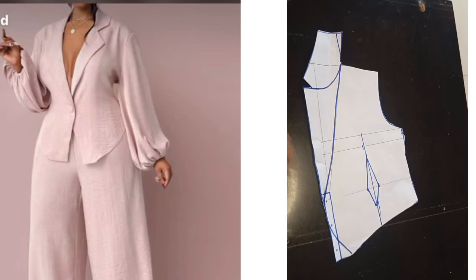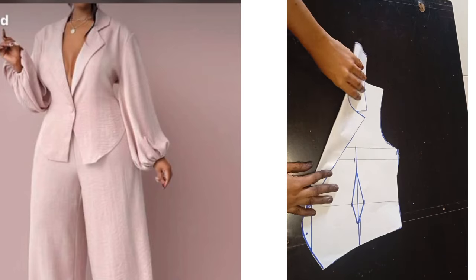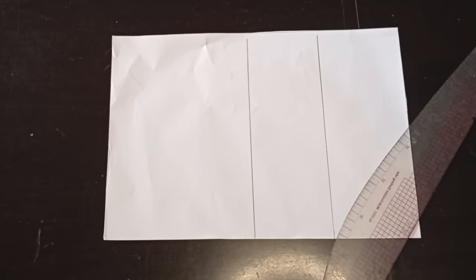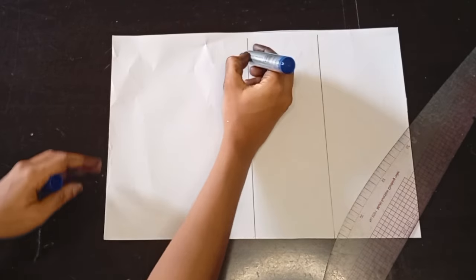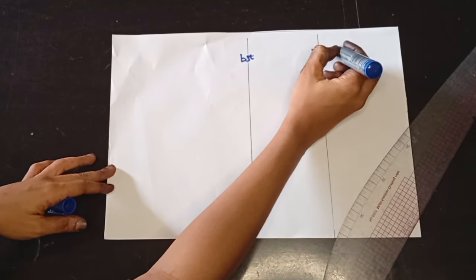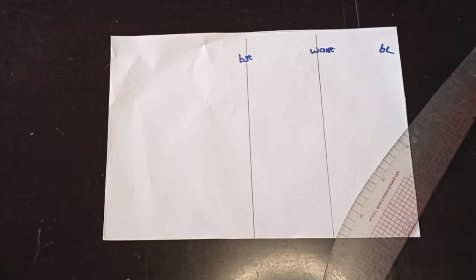Here's a requested illustration on how to achieve this dress. First, I'm going to start by drafting out the back pattern. For this dress, what you need is the shoulder, bust, waist and blouse length.